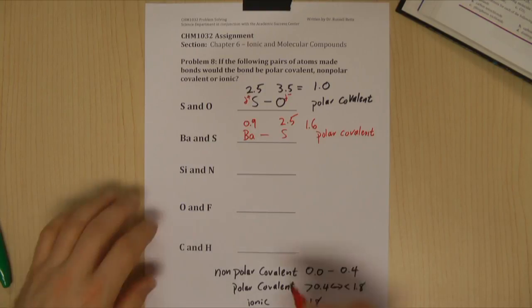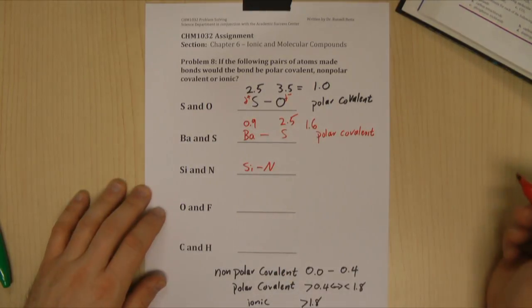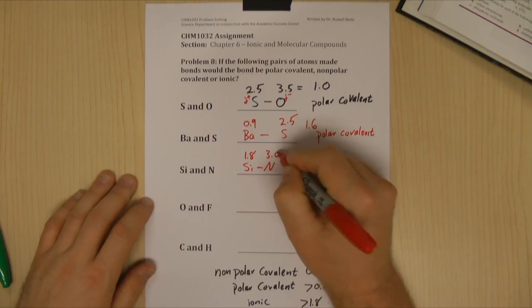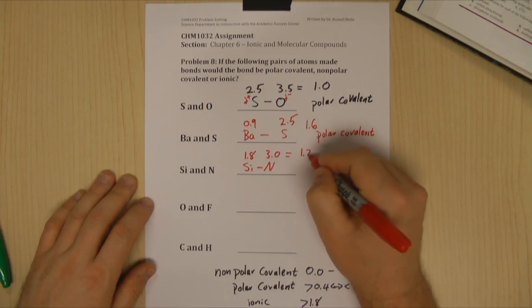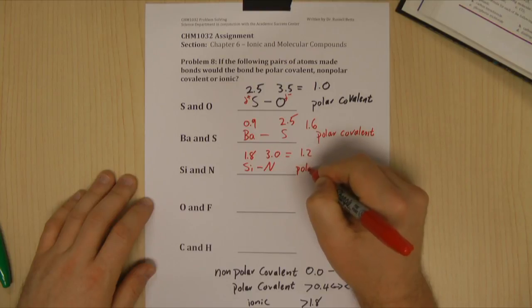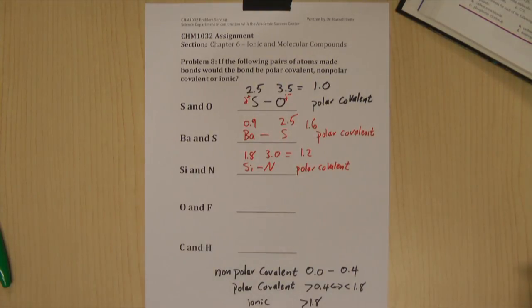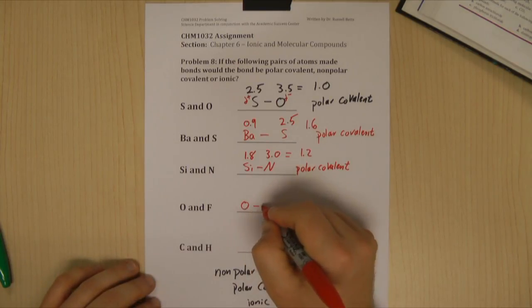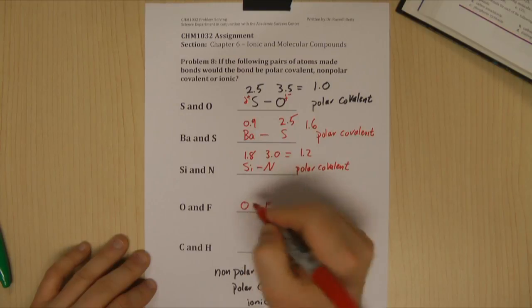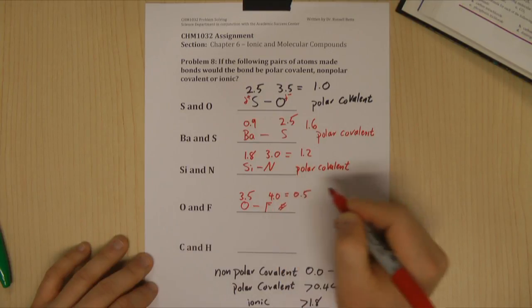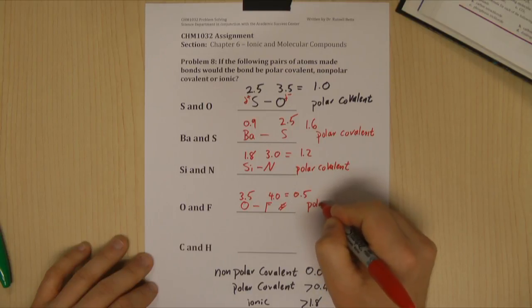Next, silicon and nitrogen. Silicon's electronegativity is 1.8, nitrogen's is 3.0, for a difference of 1.2. So that bond is also polar covalent. All right, so now oxygen and fluorine, so O to F. Oxygen is 3.5, fluorine is 4.0, for a difference of 0.5. So that makes this bond polar covalent.